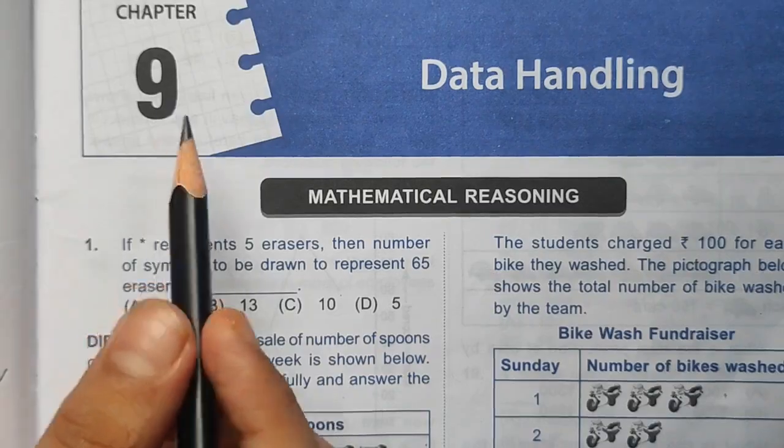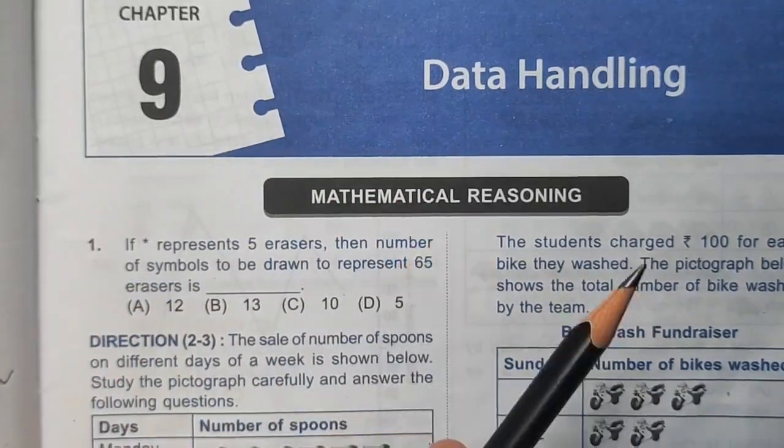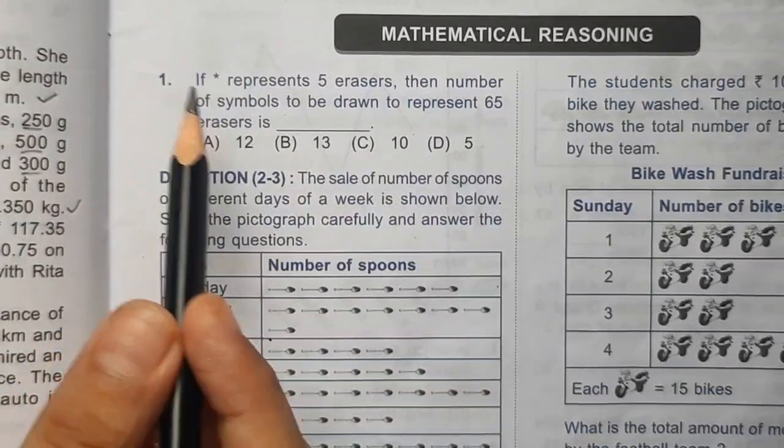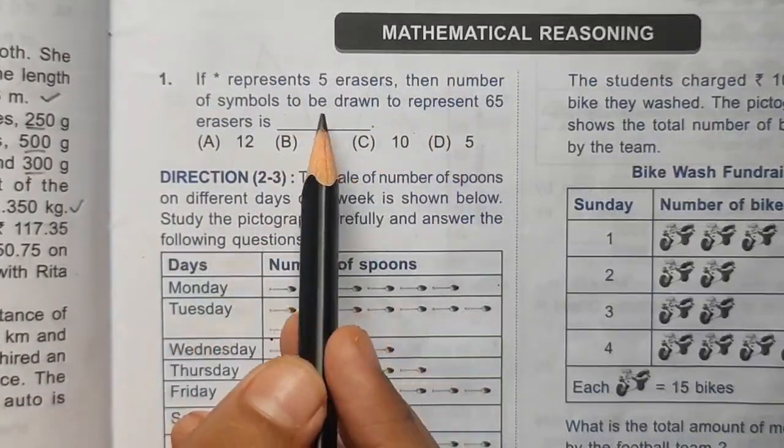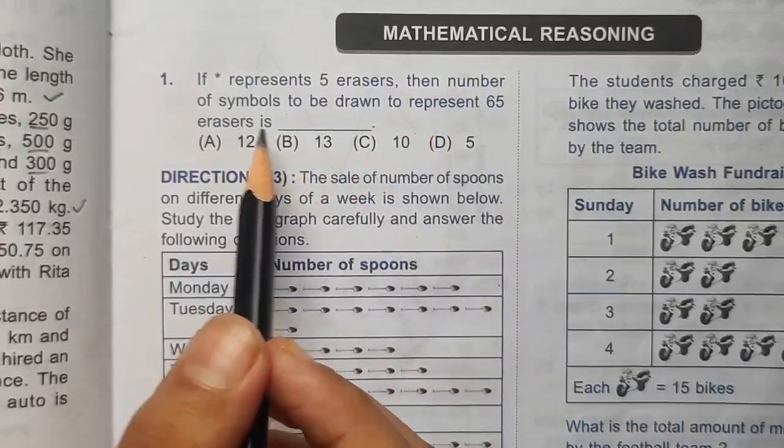So today we are going to learn IMO chapter 9, data handling. So let's start. Chapter number 9, data handling, mathematical reasoning. Question number 1. If star represents 5 erasers, then the number of symbols to be drawn to represent 65 erasers is.